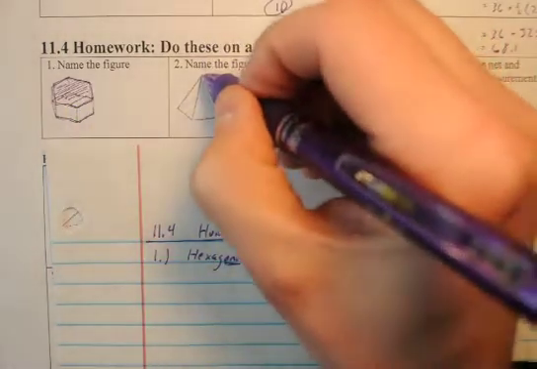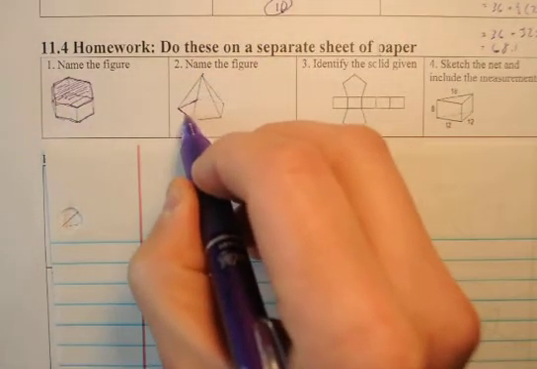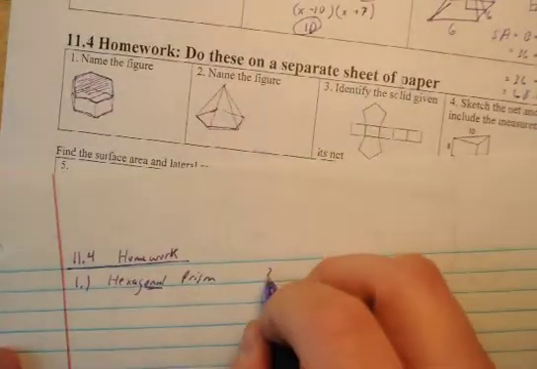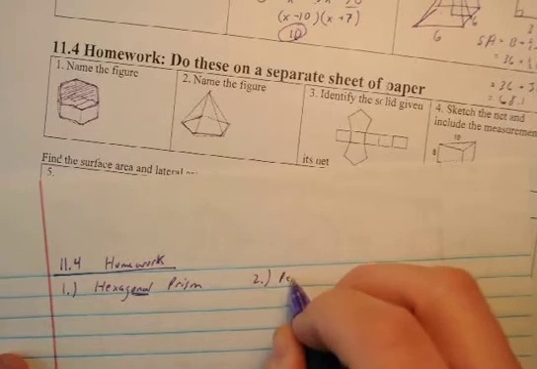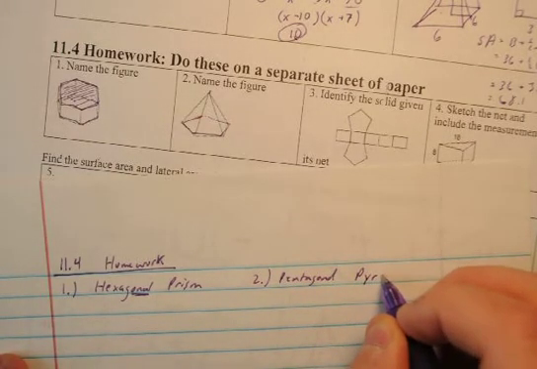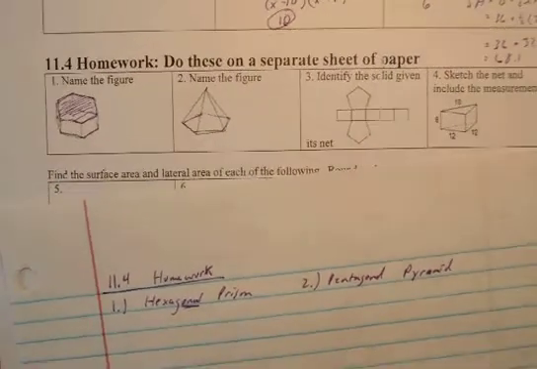Whereas this one is definitely a pyramid, and the base has 5 sides. So for 2, it would be a pentagonal pyramid. Pentagonal pyramid. Number 3.